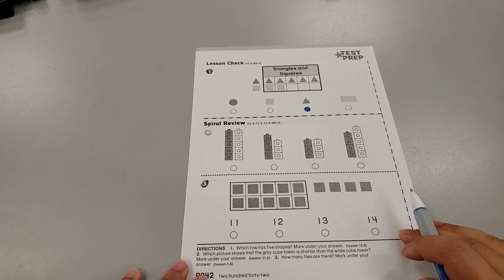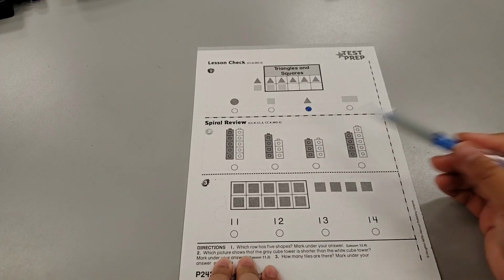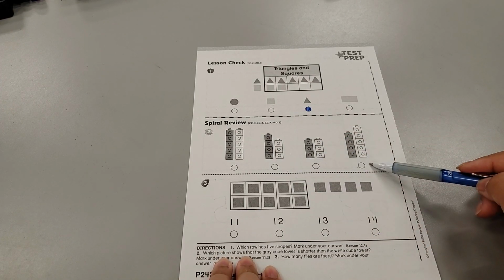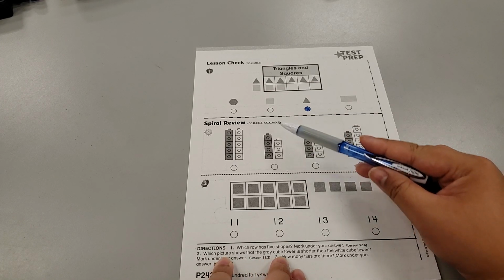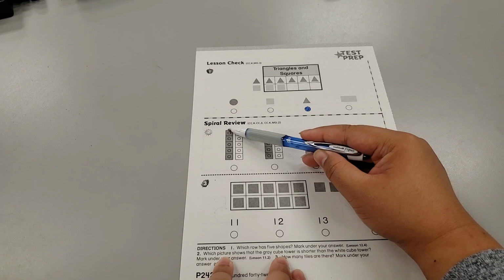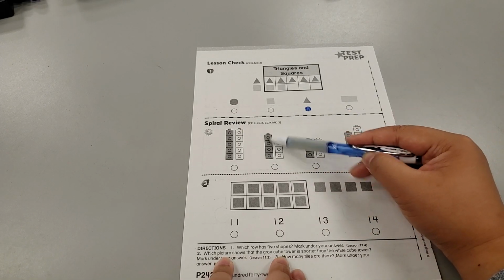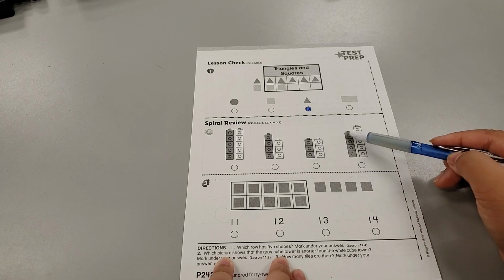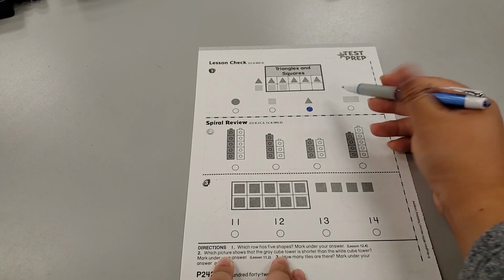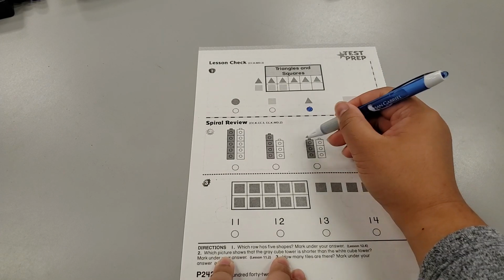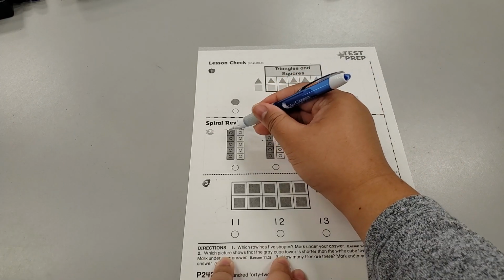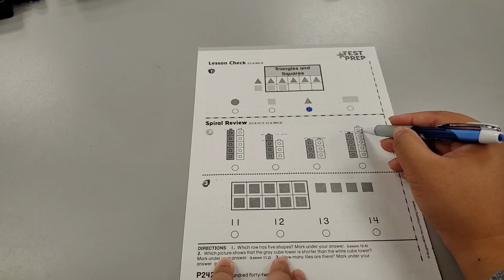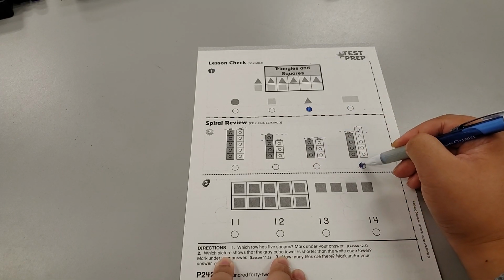Easy peasy, lemon squeezy. Let's look at these cube towers, my dear friends. Which shows a gray tower that is shorter than the white tower? Gray tower must be shorter. So if you see here, the only one with a gray tower that is shorter than the white is this last one here.